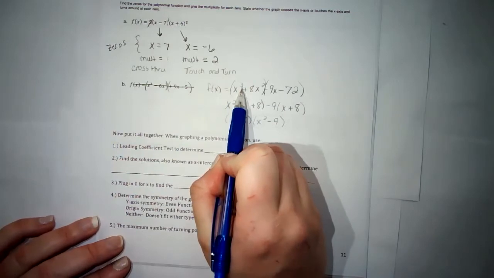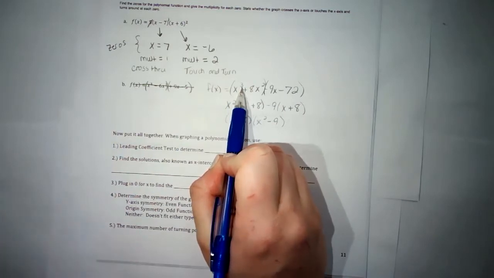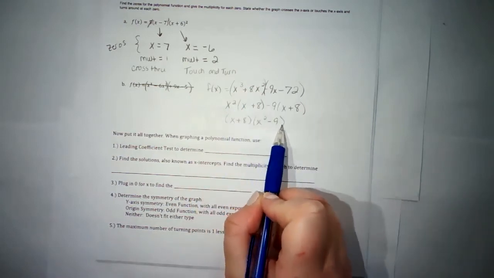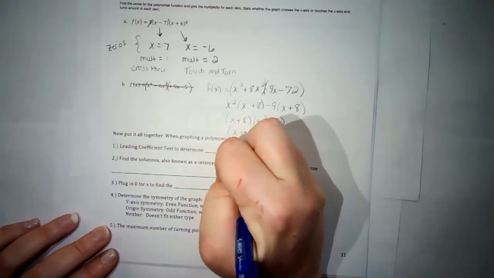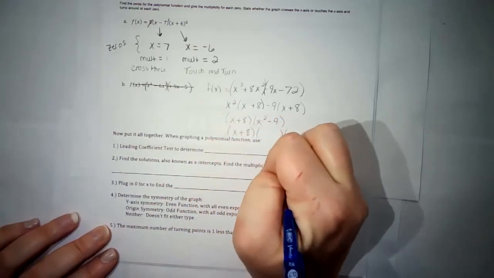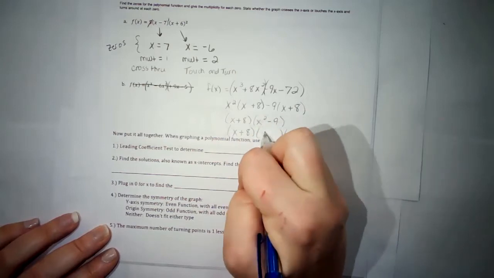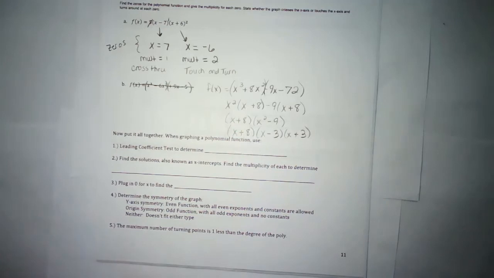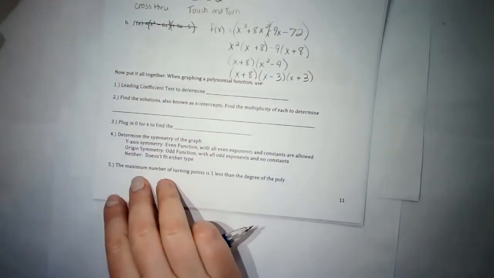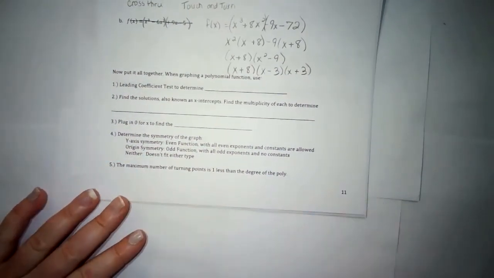Our original problem had a degree of 3. How many answers am I supposed to have? 3. Does anybody else see something else they want to do here? No, I want to separate this into x minus 3, x plus 3. There we go. Now we're done. Okay. Everybody okay there? It only took me forever.